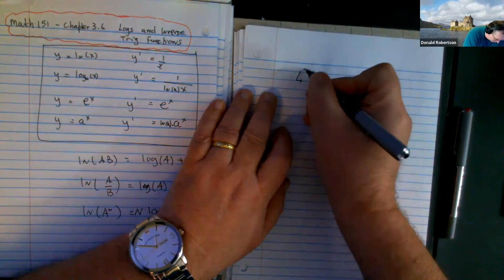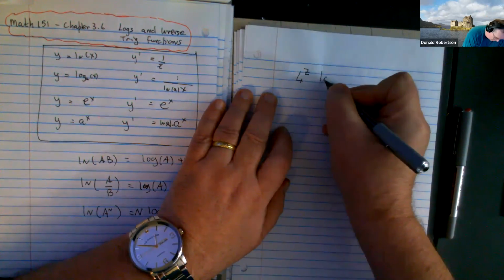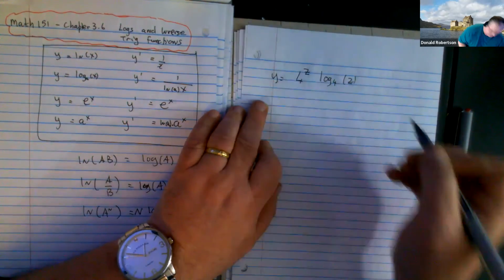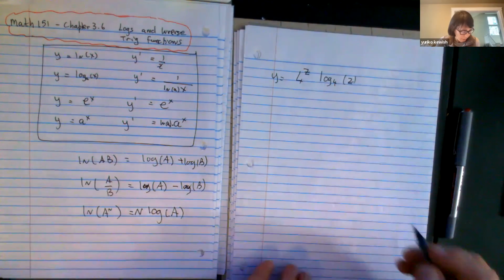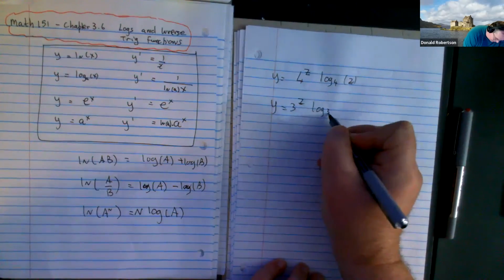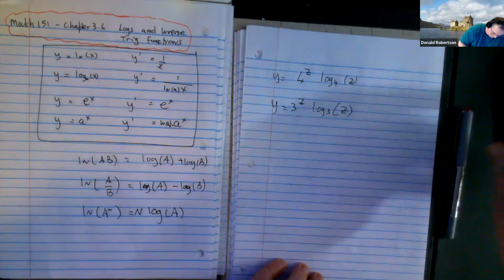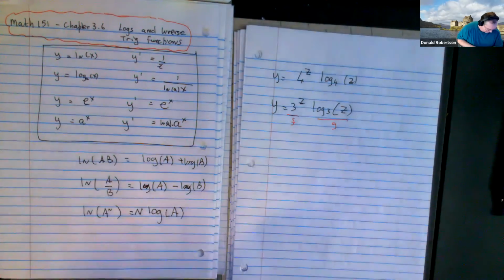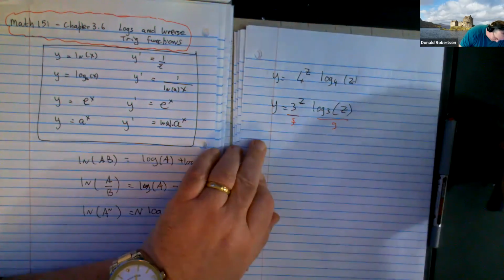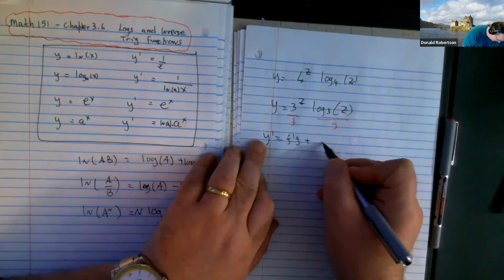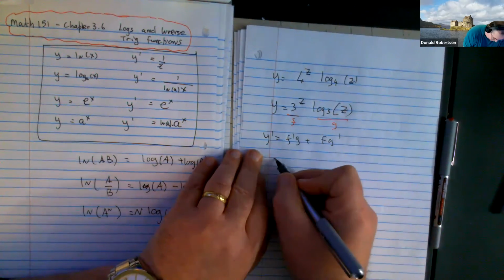I think it's 4 to the z times log to the base 4 of z. Do you have a different base? Yeah, I have like 3, but it's the same. Okay, that's fine. Right. So what I'm seeing here is a product. This is f, and this is g. So when we differentiate it, it's going to be f dashed g plus f g dashed.